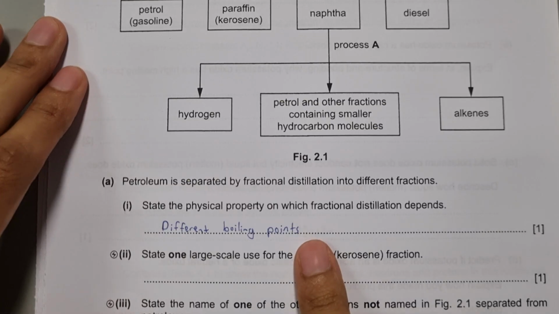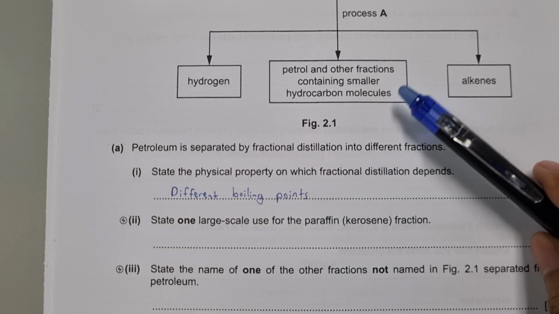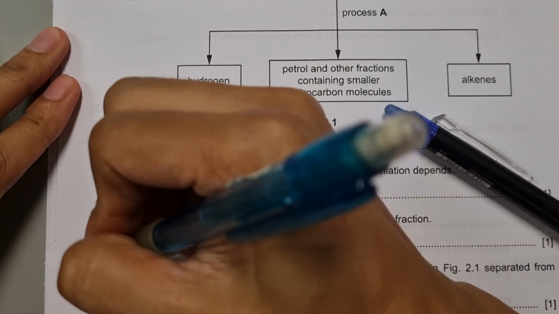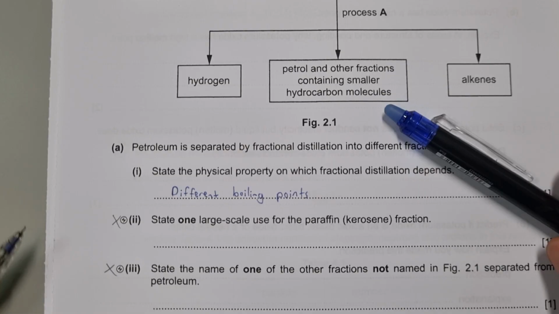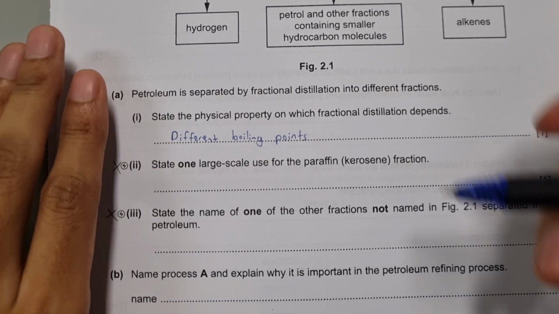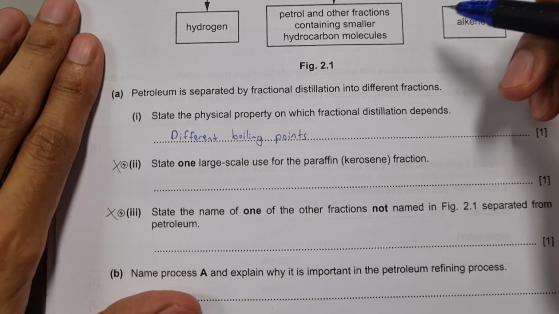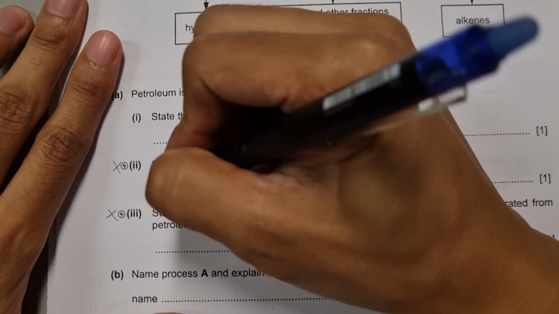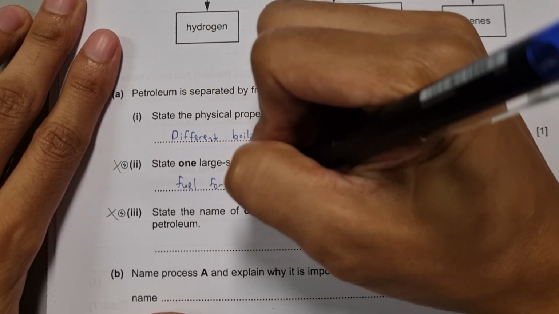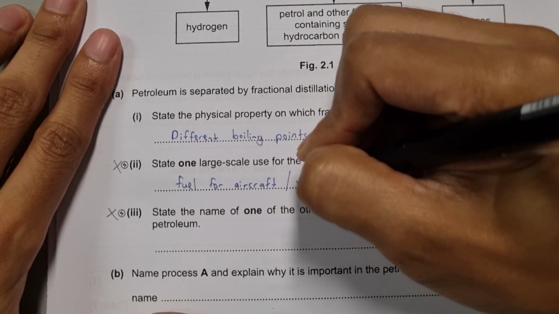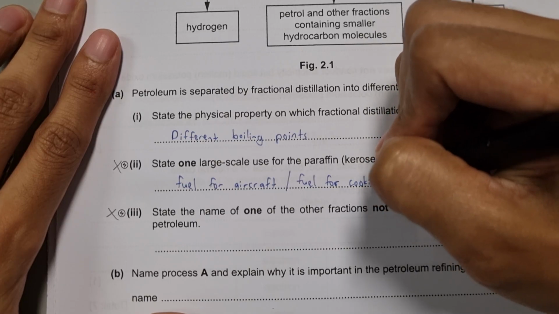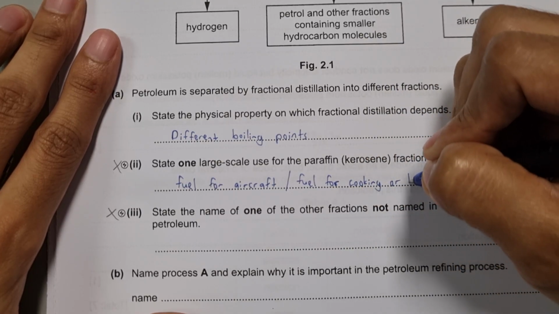These next two are no longer in your syllabus, so I will still go through them, but one use of the paraffin, or kerosene, fraction is fuel for aircraft, fuel for cooking or heating.